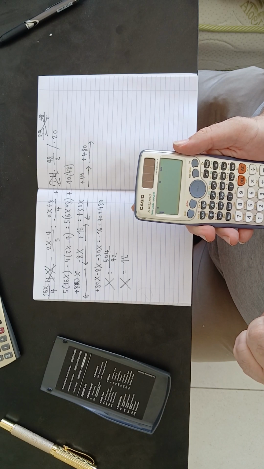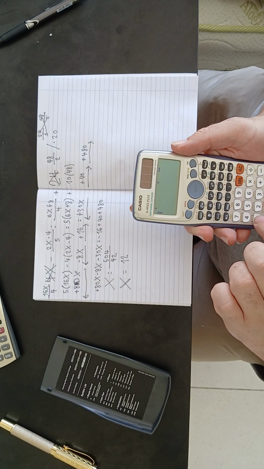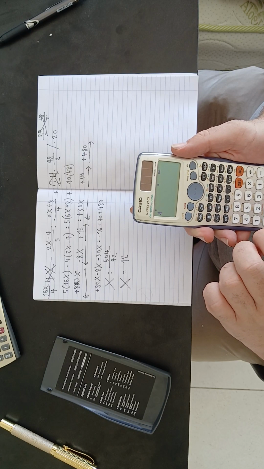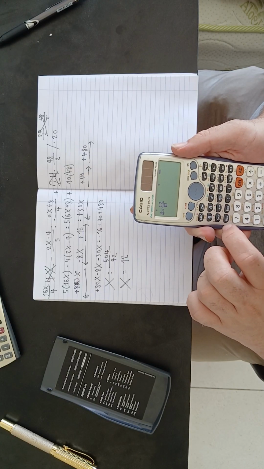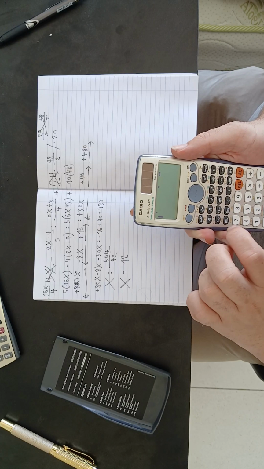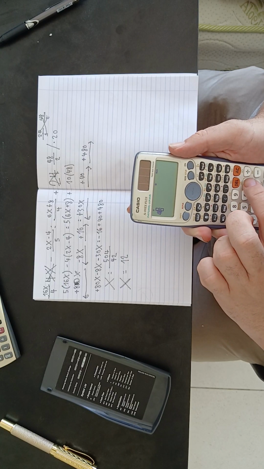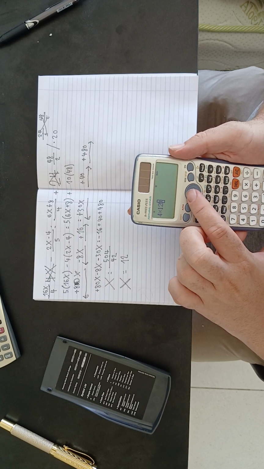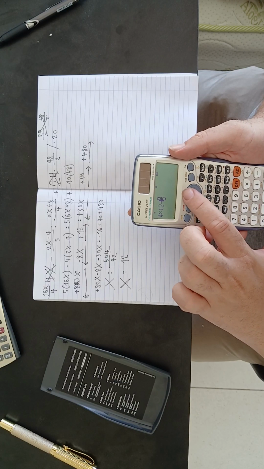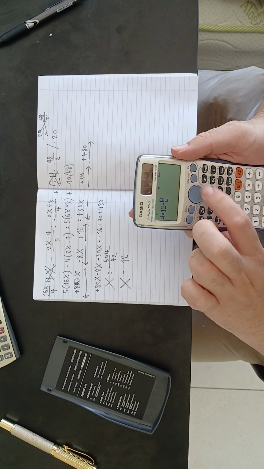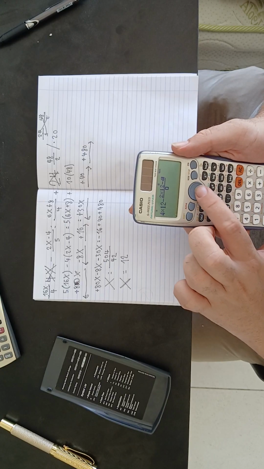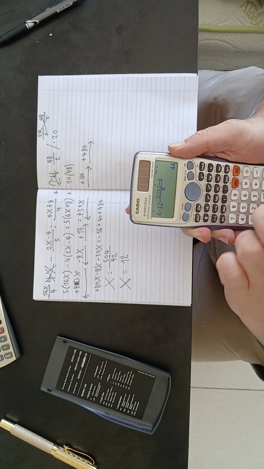So 4 multiplied by 12 minus 2 multiplied by 12 with negative 4, 5, that's equal to 44.